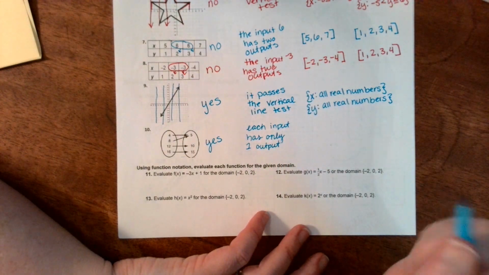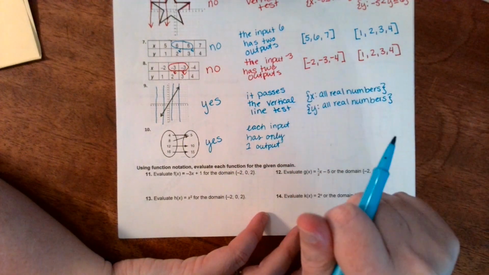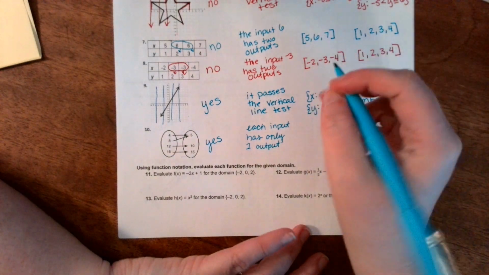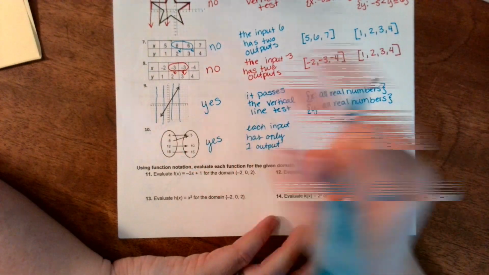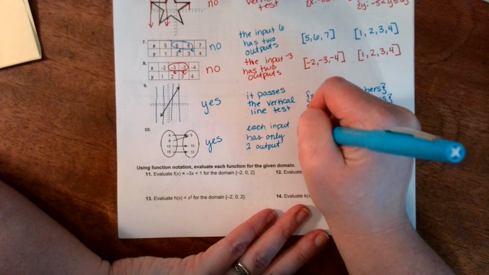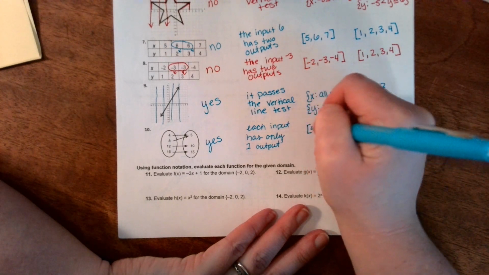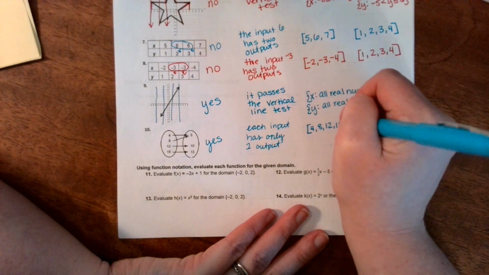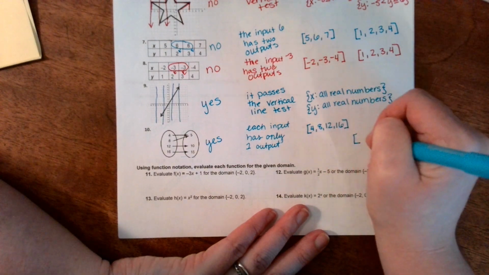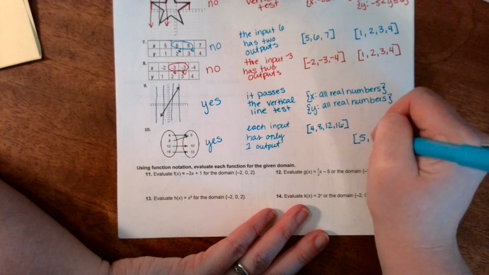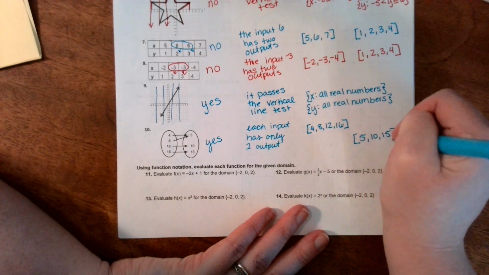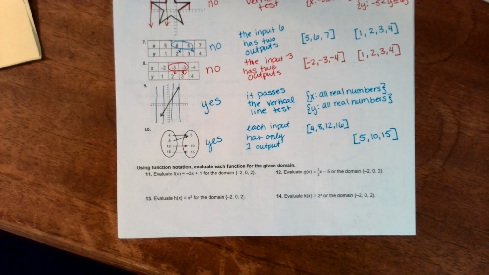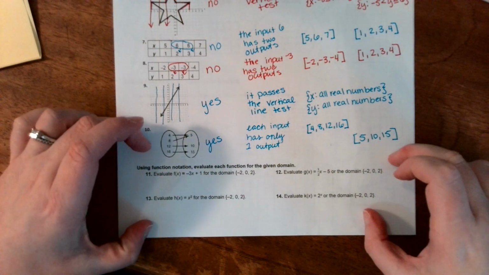Okay, our domain, again, since it's just a mapping, it's not a graph, it's not a function, we're just going to talk about these two bubbles that we have. So my domain is 4, 8, 12, and 16. It's everything in that first bubble. My range is 5, 10, and 15. All right. Let's move on to the last 4 questions.